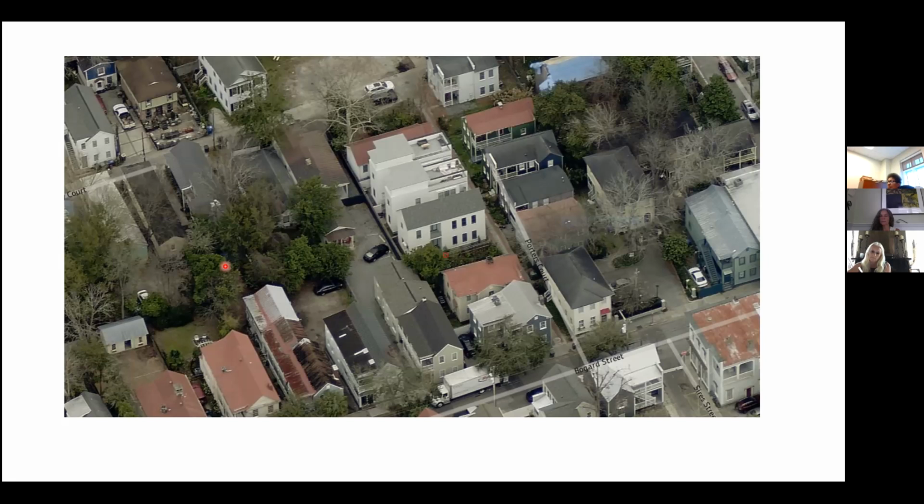And also the director of the city's Department of Housing and Community Development, Gianna Shaw Johnson.